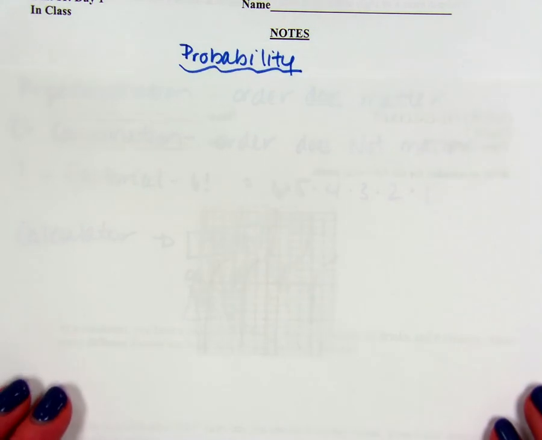Hi guys, today is Unit 11, Day 1. So we're starting a new unit, and we're going to be talking about probability. So I'm going to go through these first couple notes pretty quickly. I have them already written out. So I'm going to talk through them.